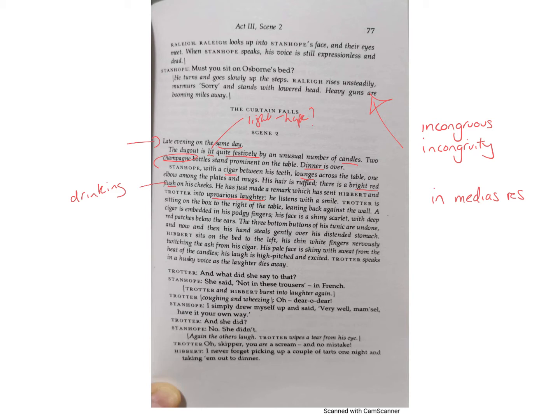Trotter's sitting on the box, leaning against the table. Cigar is embedded in his podgy fingers. Think about what that says about Trotter. Faces are shiny scarlet, deep red patches. His tunic's undone, and he puts his hand every now and then over his distended, so his sticking out, bloated stomach. Hibbert sits on the bed, his thin white fingers nervously twitching the ash from his cigar. He's pale, shiny with sweat from the heat of the candles, high-pitched, excited in his laughter, and we have Trotter speaking in a husky voice as the laughter dies away.